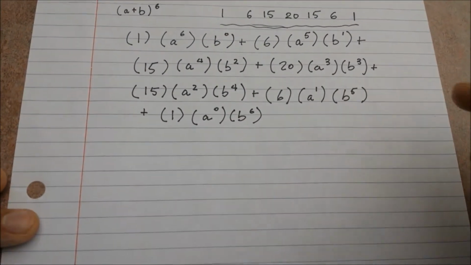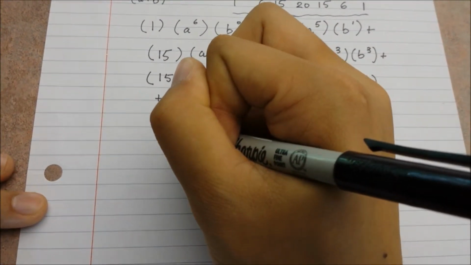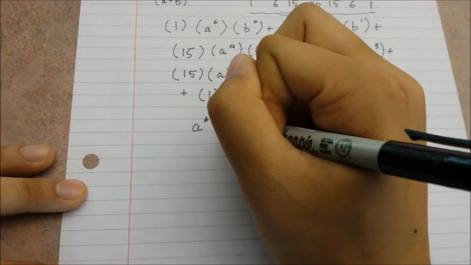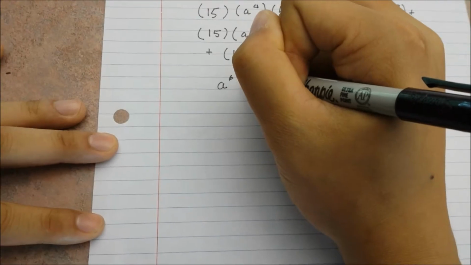Alright, now to multiply it out and simplify it even further, it would just be a to the power of 6, and b wouldn't exist, right?